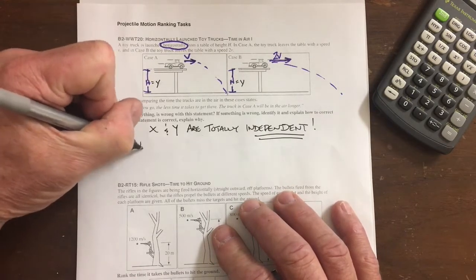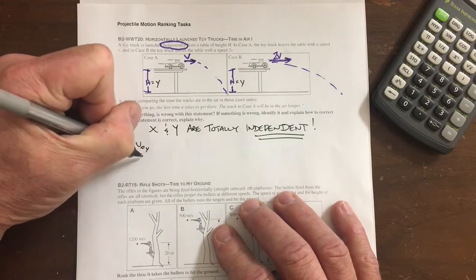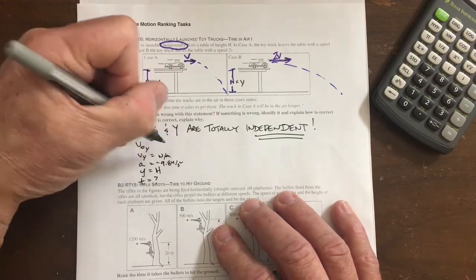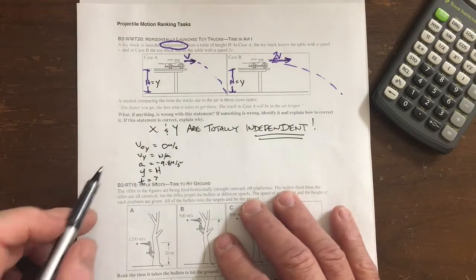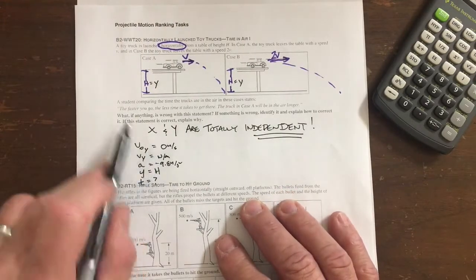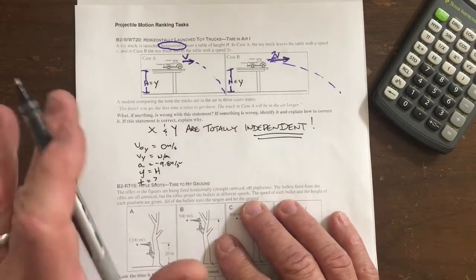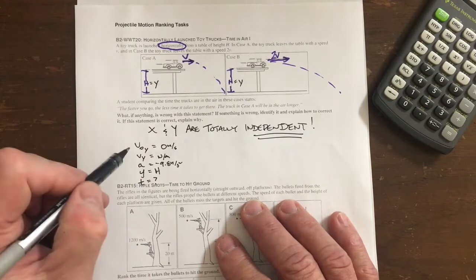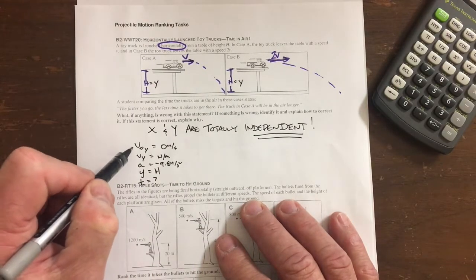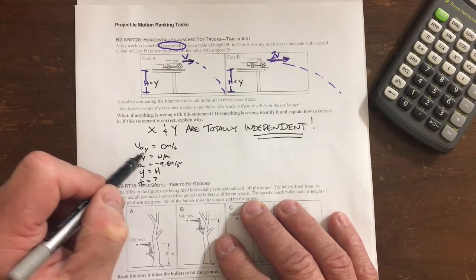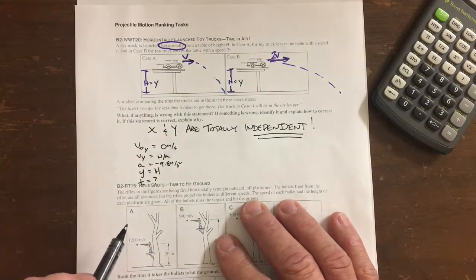We could make a vertical list. I'll do that super quick. And remind you that when things are horizontally projected, going perfectly sideways to begin with, it's as if you dropped them in terms of their vertical motion. There is no vertical initial velocity at the instant it leaves the table.